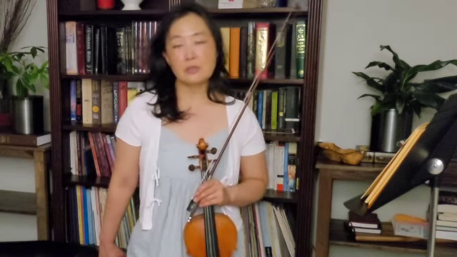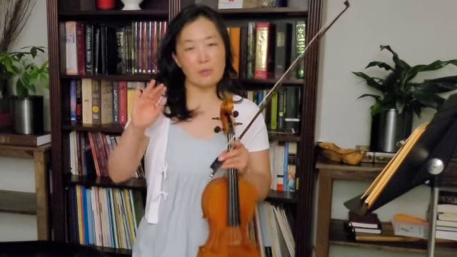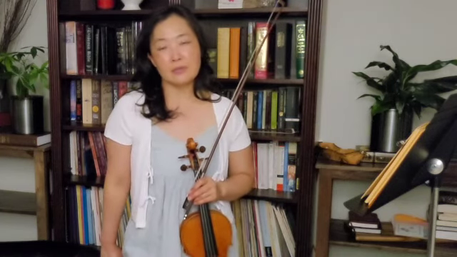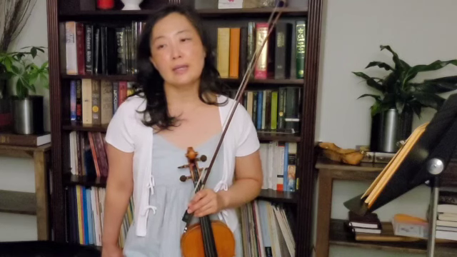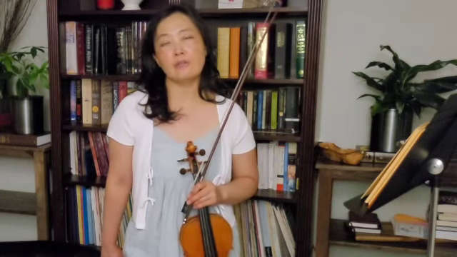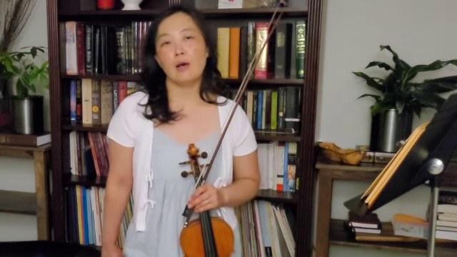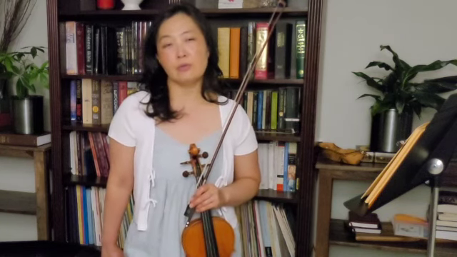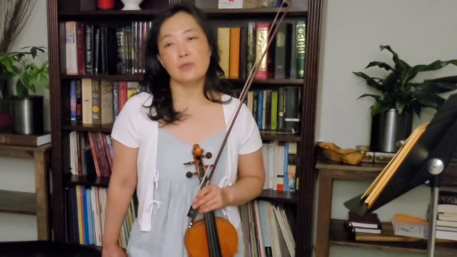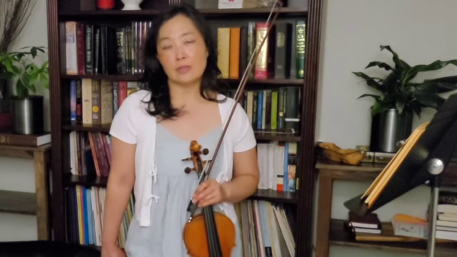But professionals who are not the top of the top struggle with intonation to different degrees. But it's how vigilant are you? How much do you care about pitch? Okay, so if you don't regularly work on your intonation.